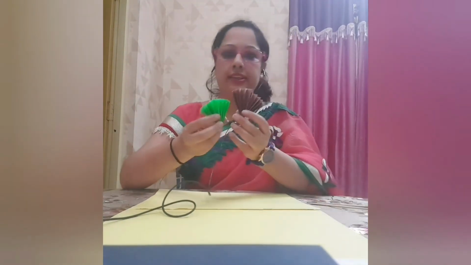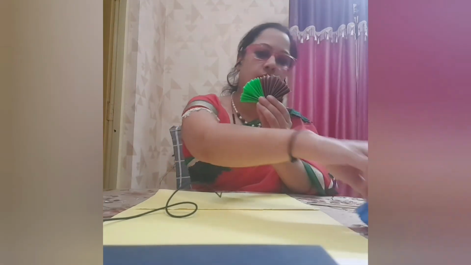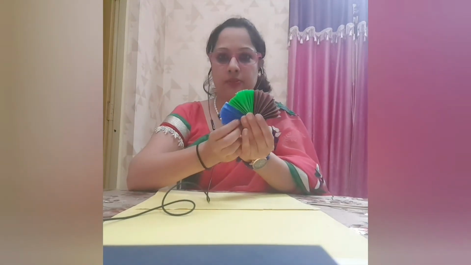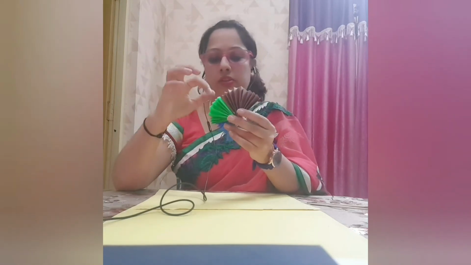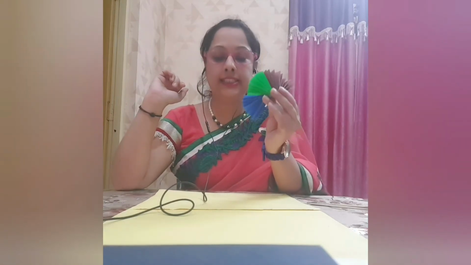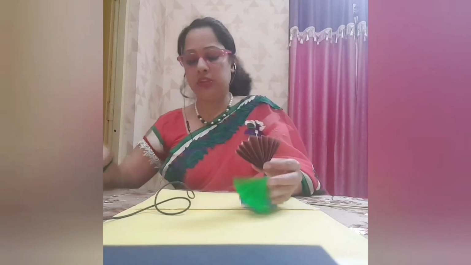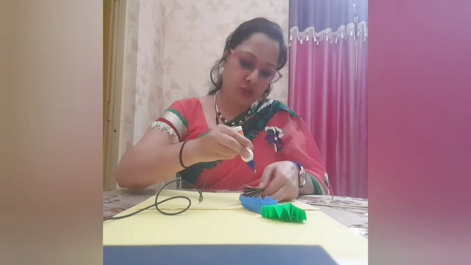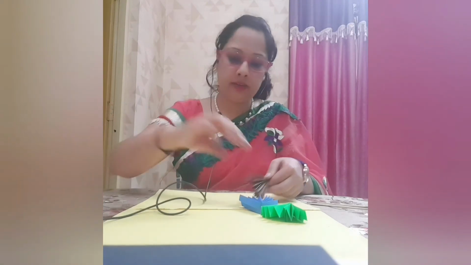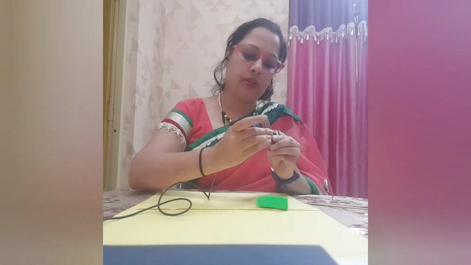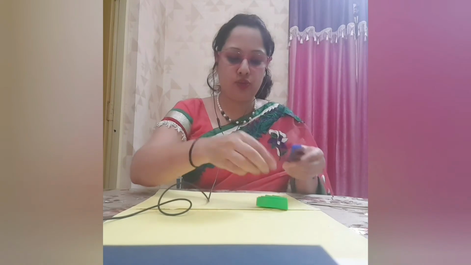So keep it aside for drying. So we have got these three folds. So now what we will do, children, we will join all these three folding of the paper. So let's put Fevicol and join them.